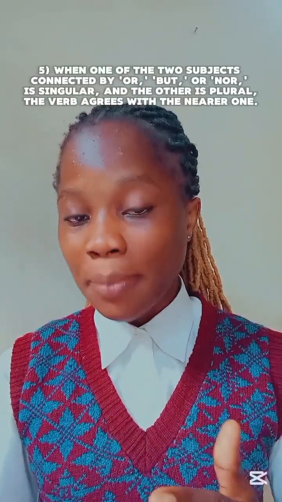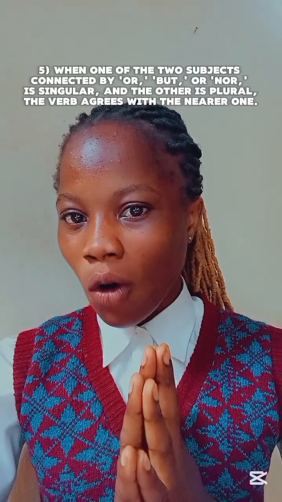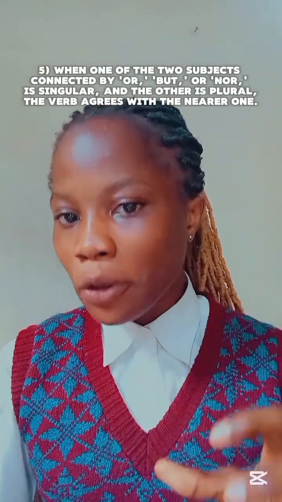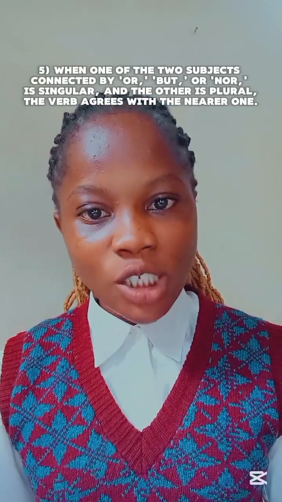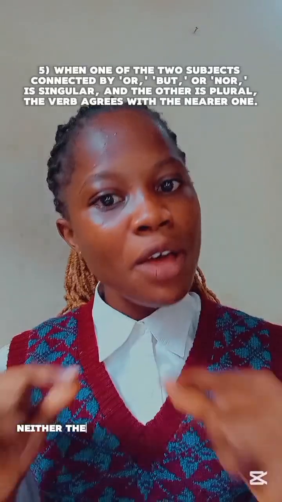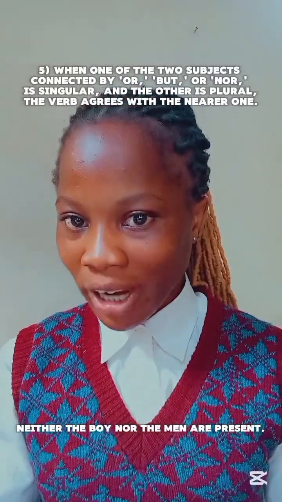Rule 5. When one of the two subjects connected by or, nor is singular and the other plural, the verb agrees with the nearer one. Example, neither the boy nor the men are present.